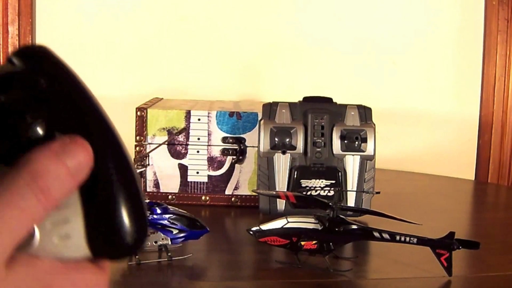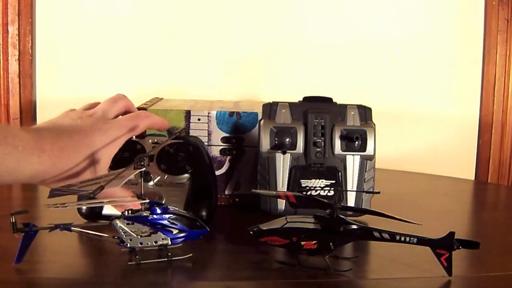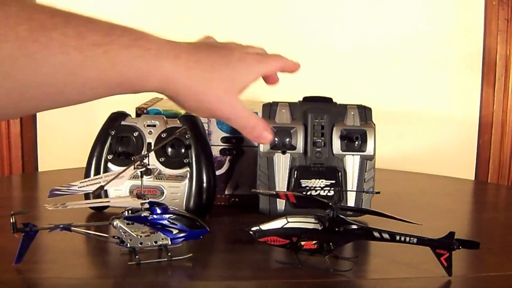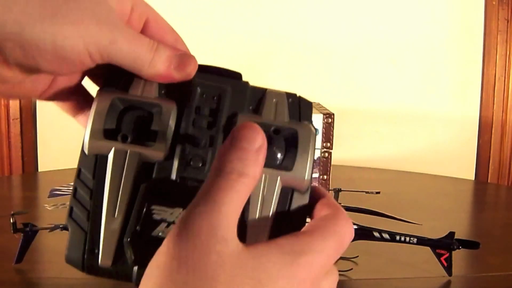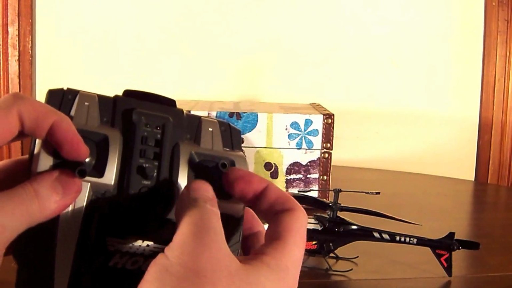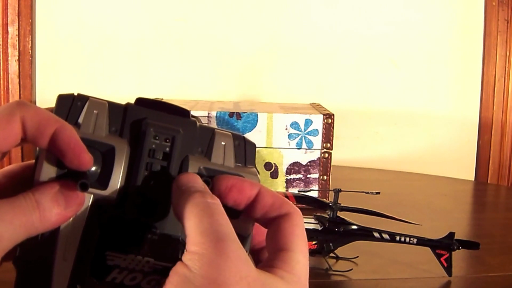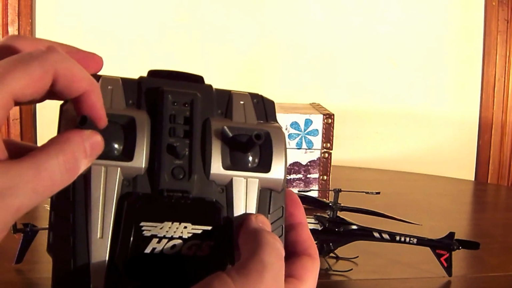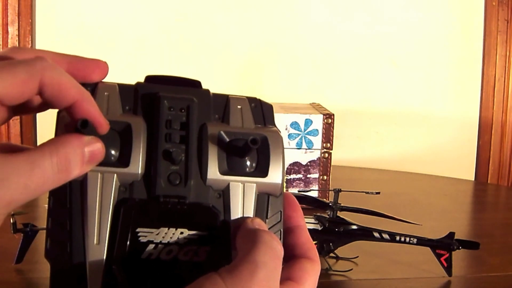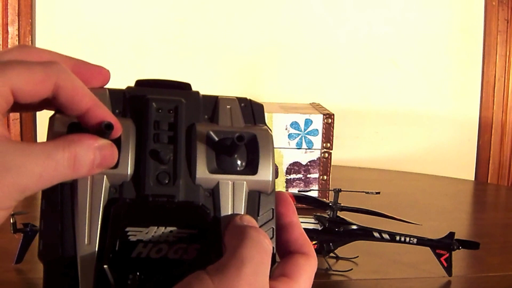When you move to 4-channel, you change the yaw from the right stick to the left stick. So now instead of making the helicopter spin left and right with the right stick, you now make it spin left and right with the throttle stick. So that is now your rudder.